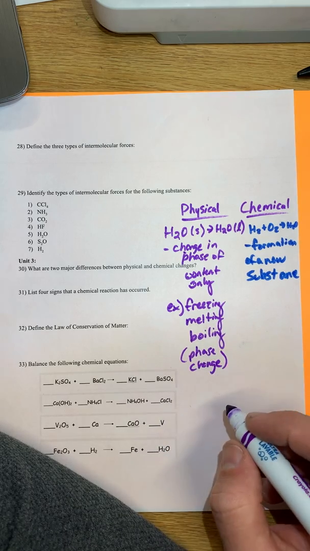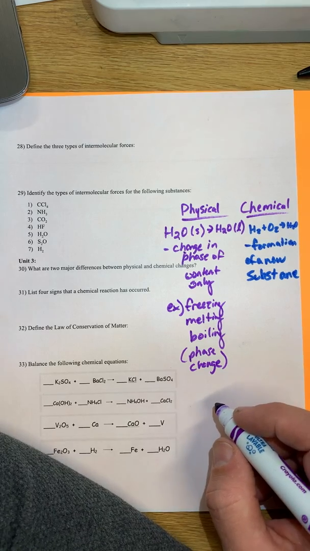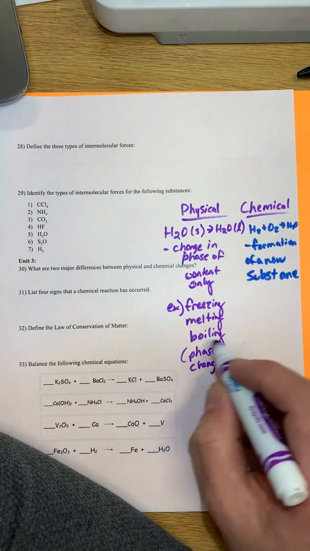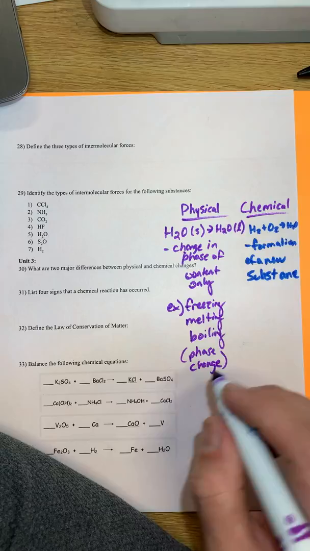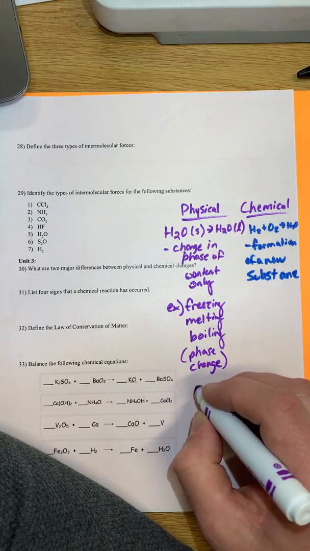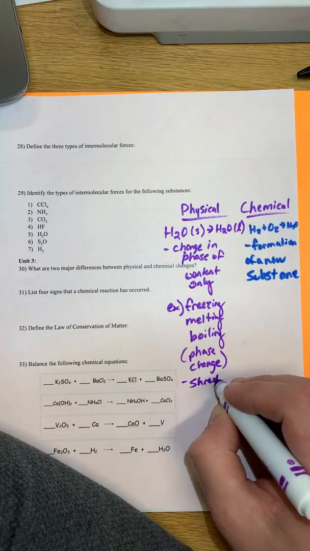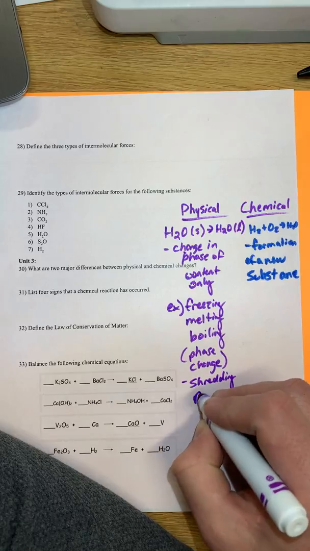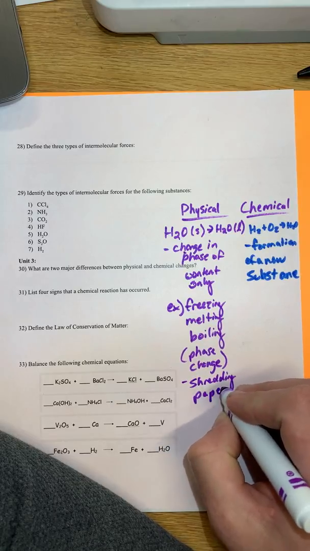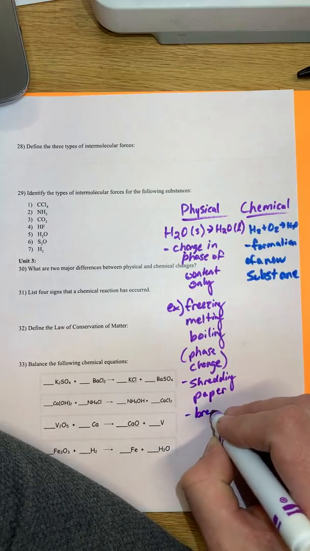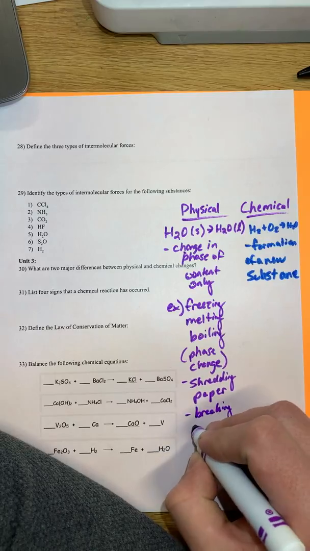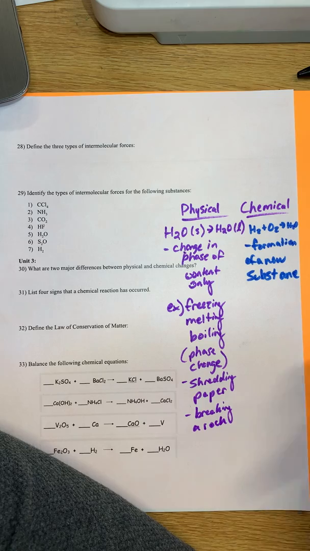If something changes in phase but doesn't actually form something new, then it's physical. It might also be shredding paper, okay? Breaking a rock, okay? Those are all physical changes.